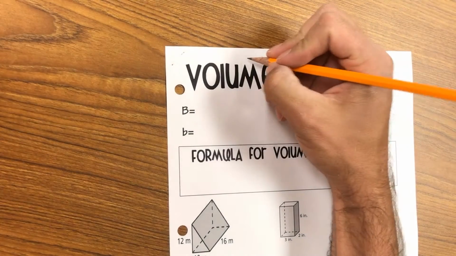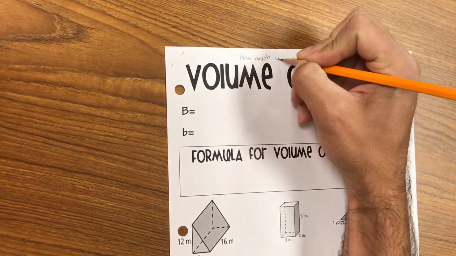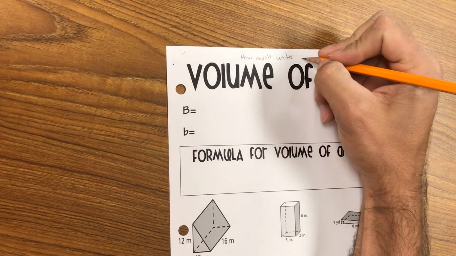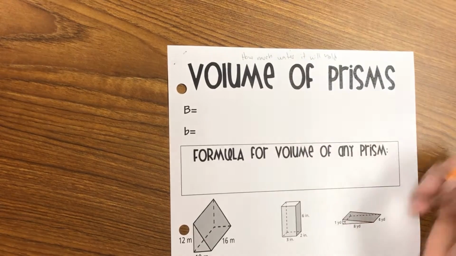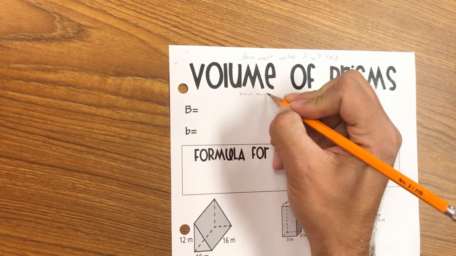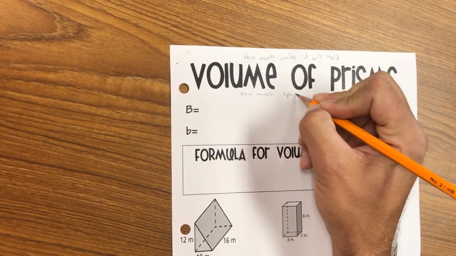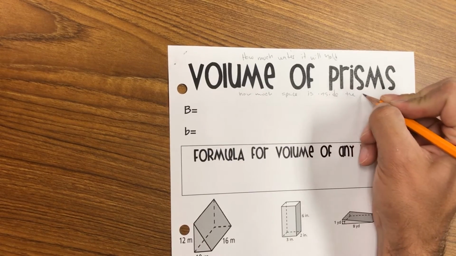And if you need to write that up here, volume is how much water it will hold, if you want to write it that way, or how much space is inside the shape.